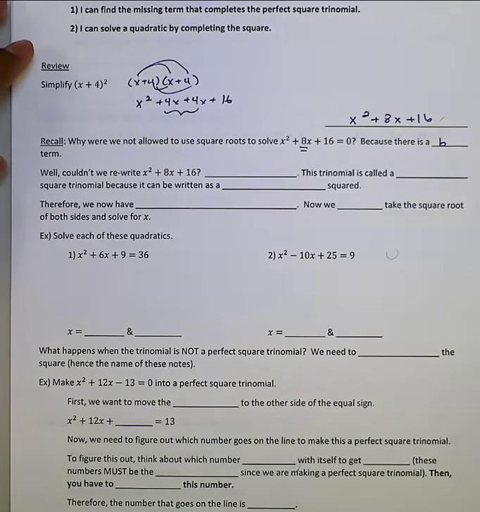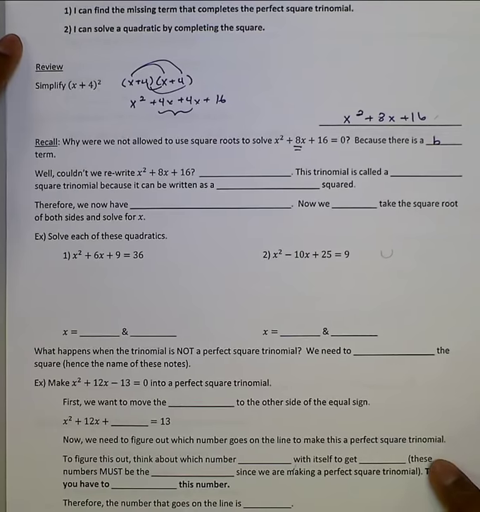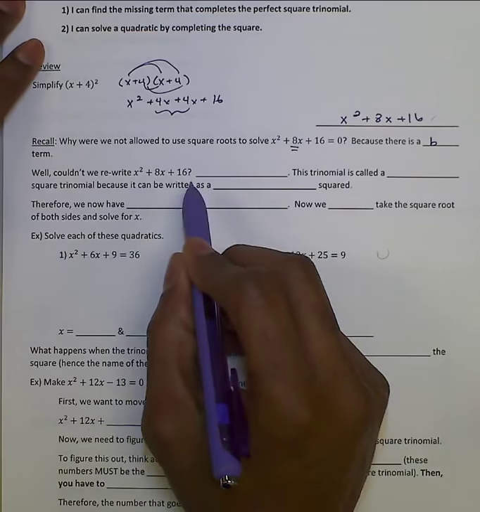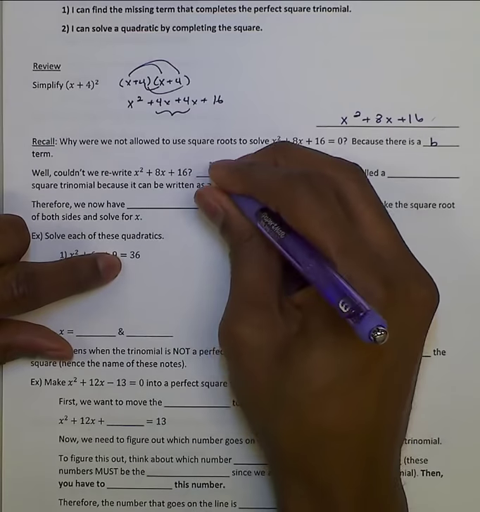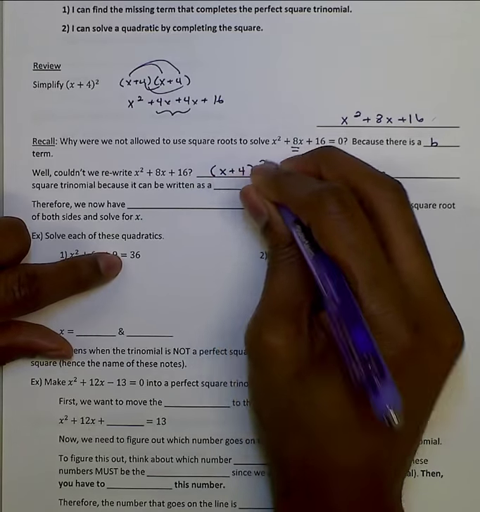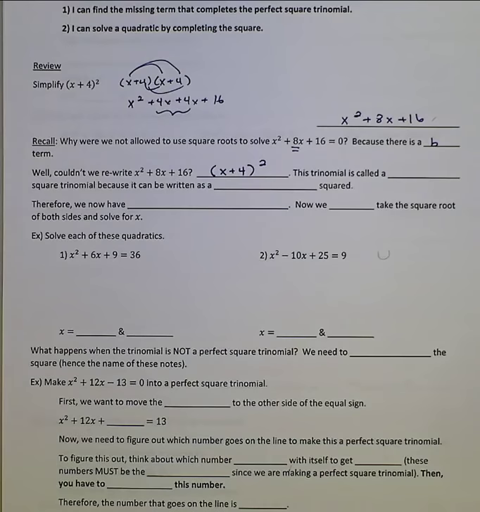But today we're going to talk about completing the square, and it's going to be important for us to realize that we can rewrite some quadratics. We could rewrite x squared plus 8x plus 16. Remember, we just did that. We could write it because we know it's the same as (x + 4) squared. These two are the same.